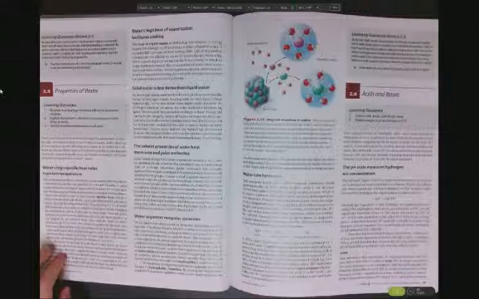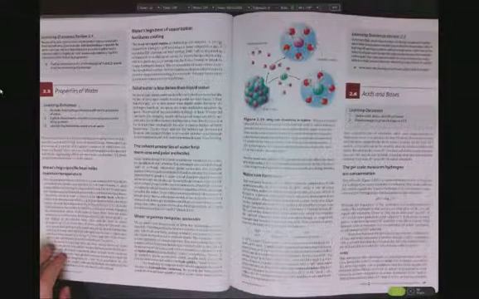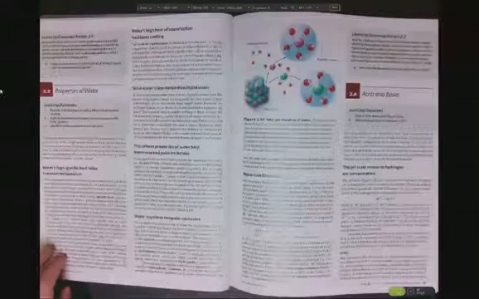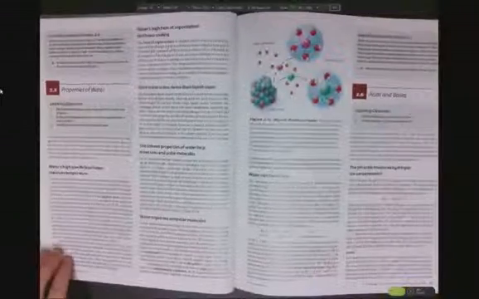So I suggest starting with your textbook before you move on to other resources. It is a reliable and credible resource. Your professor would not have chosen this textbook if they did not believe that that was true. So it's a great first step in your research process.